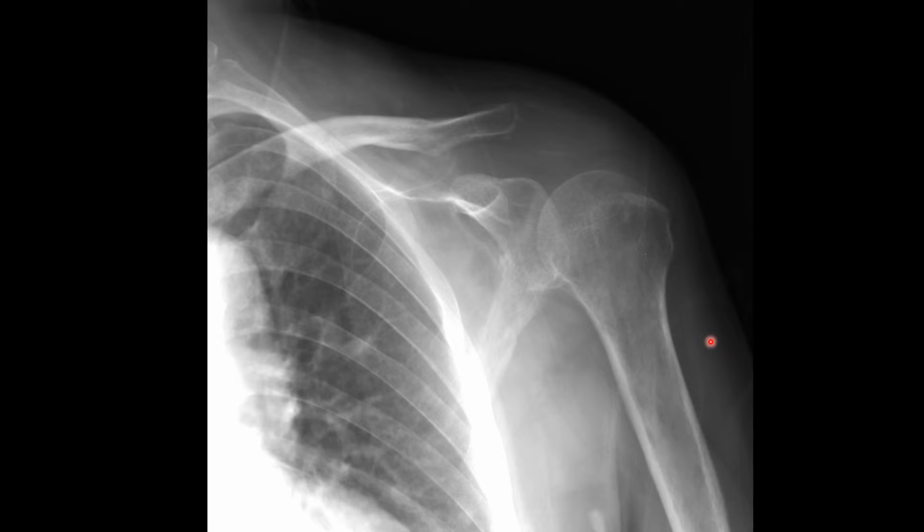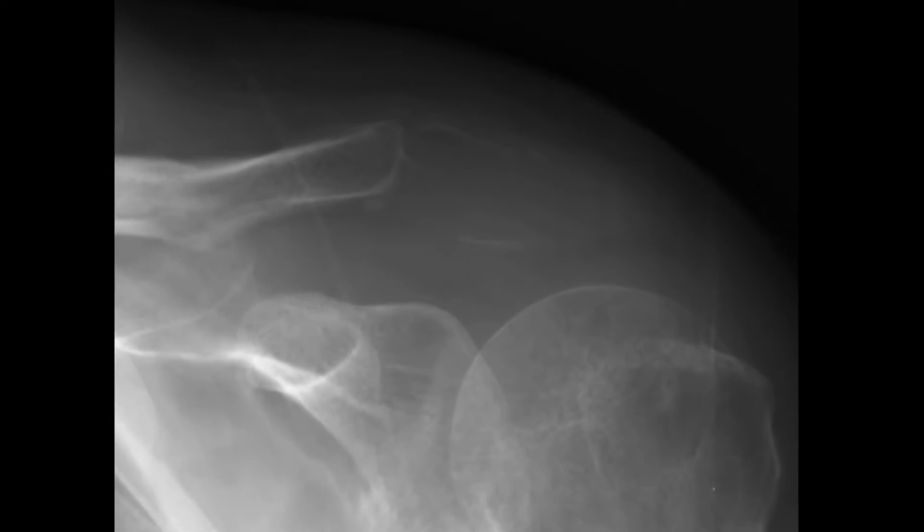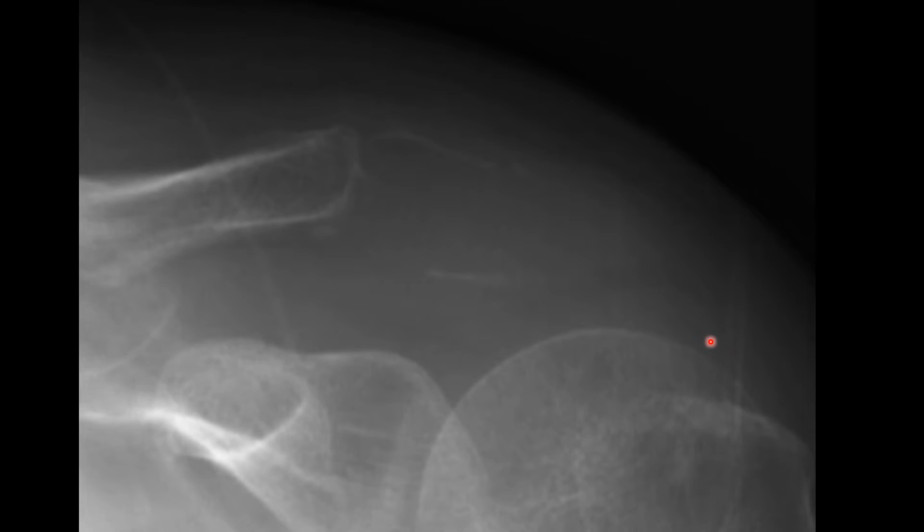So given the patient's clinical presentation, a shoulder x-ray was taken, and here is a frontal view of the shoulder. And as you go through your search pattern, you will observe something is missing. And when we zoom in, you'll notice there is lytic destruction of the acromion. Only a faint amount of the cortices are even visible. I'll outline it here.